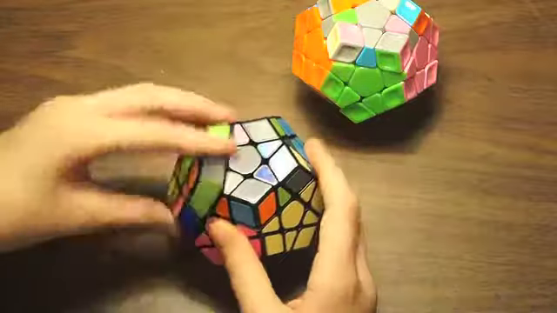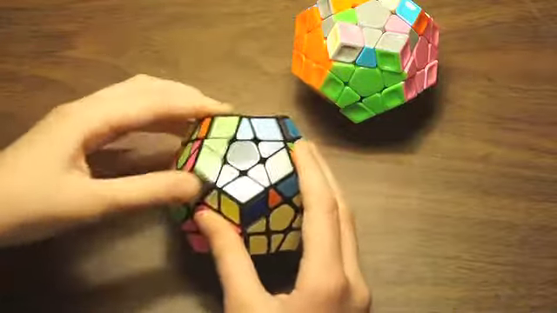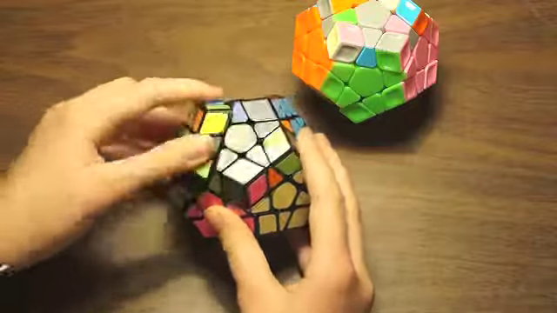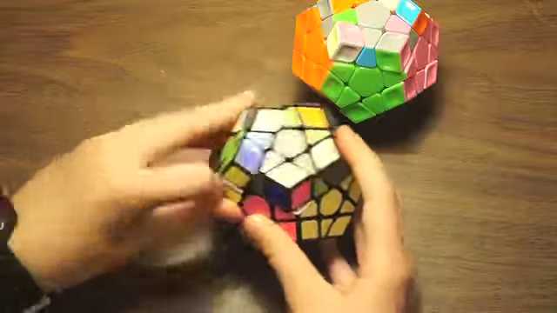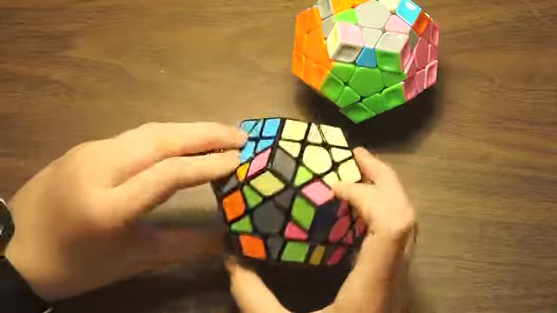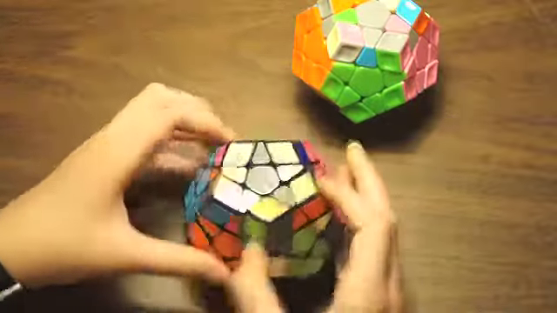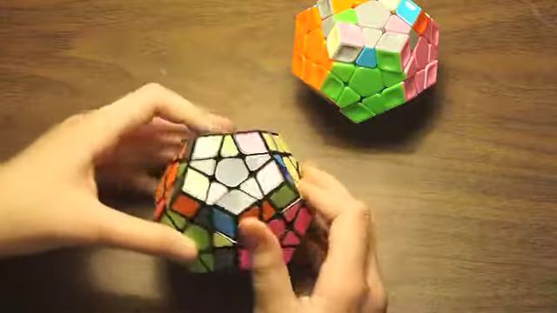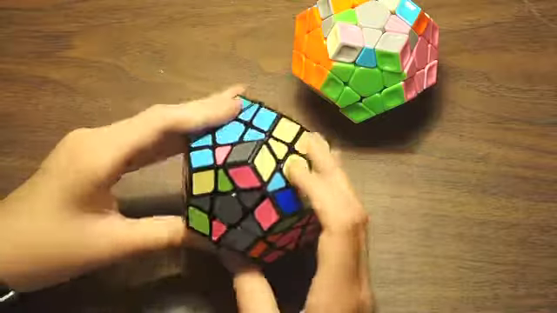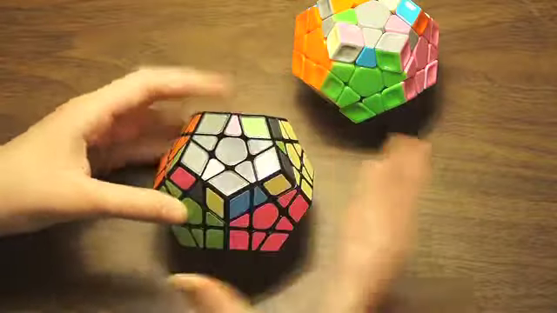Gonna do yellow cross. The F2L pair in. Gonna do this F2L pair. Put that in. Now we're down to the last F2L pair of this. That's already set up. Done.